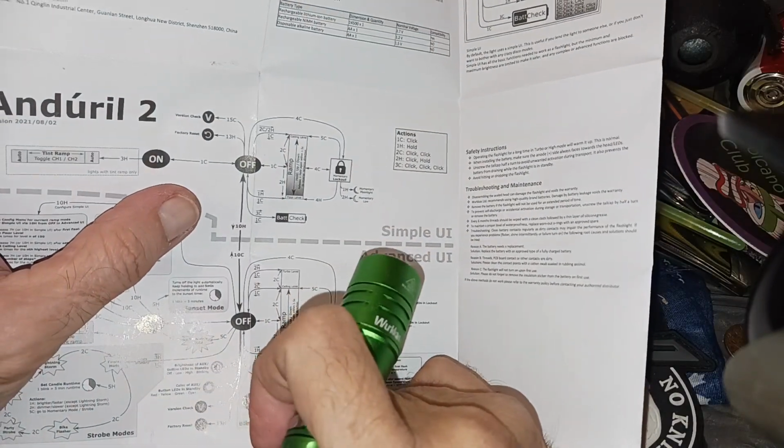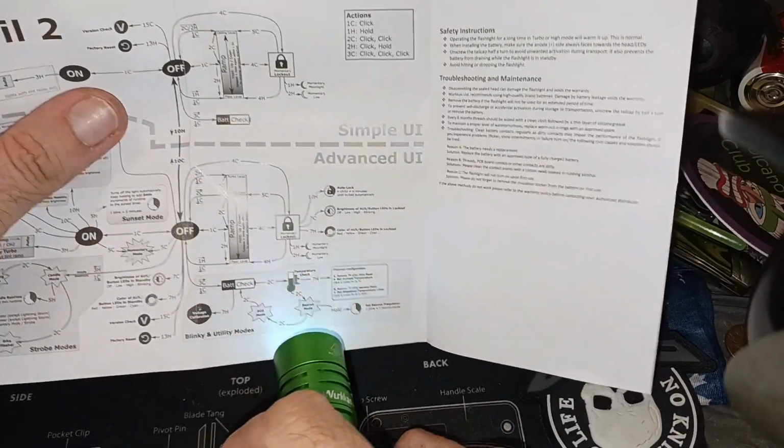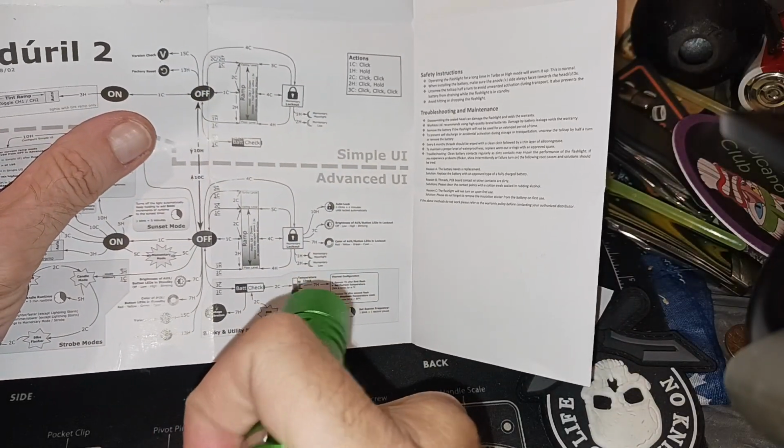You don't have to go super fast, but you can't go super slow. They have to be kind of like steady clicks. All right, so we're in temperature check. Let's do 2 more. 1, 2.